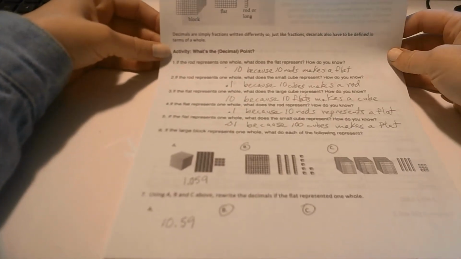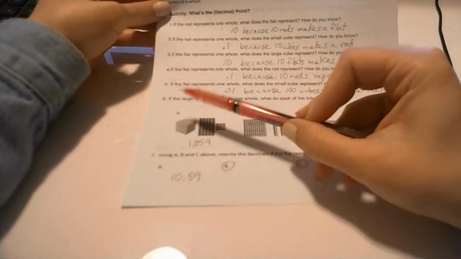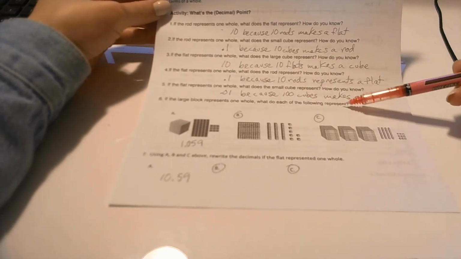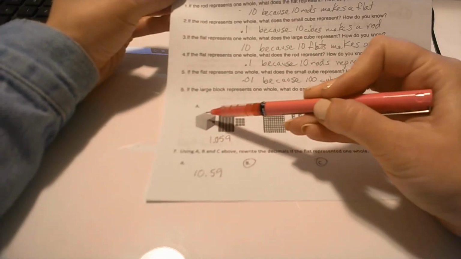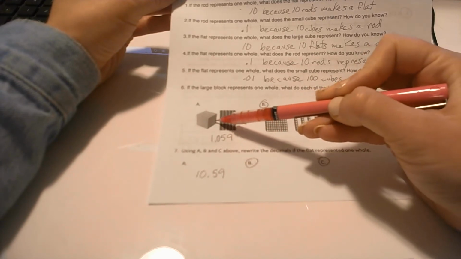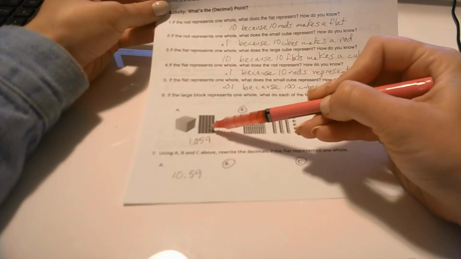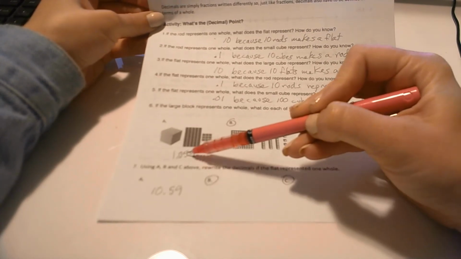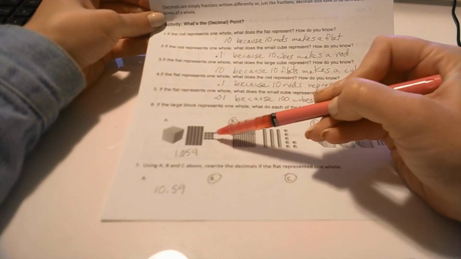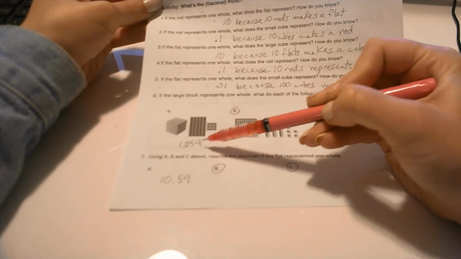Okay, so we're going to continue on with our worksheet on decimals. So here it says, if the large block represents one whole, what do each of the following represent? The example tells us that this cube is 1, and then we've got 0 flats, right? The flat is this square right up here. And then we've got 1, 2, 3, 4, 5 rods. And then 1, 2, 3, 4, 5, 6, 7, 8, 9 units.